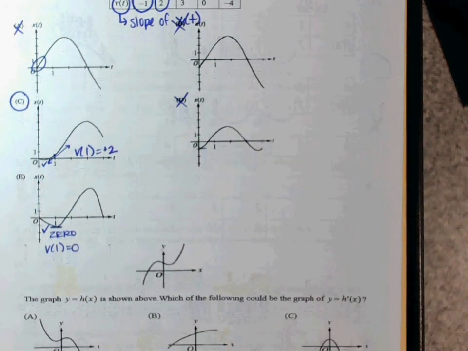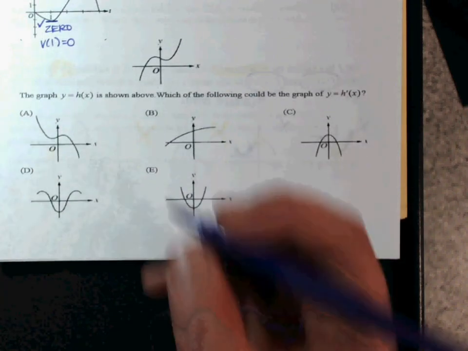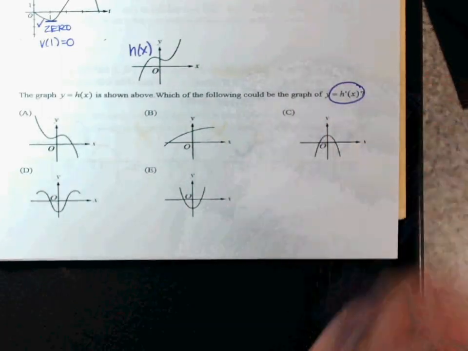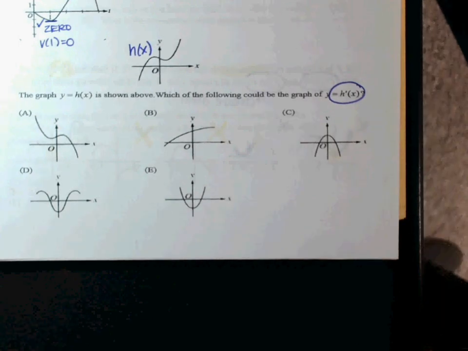Okay, look at that last one. It gives you h of x up here at the top, and then it's asking you which of those could be h prime. Okay, so I'll give you a minute to think about it.